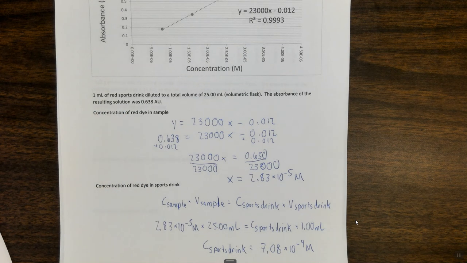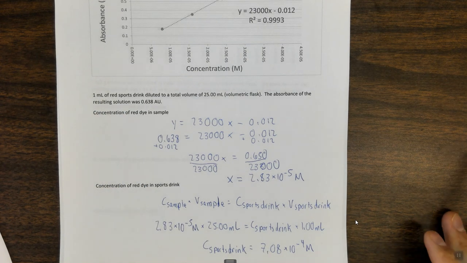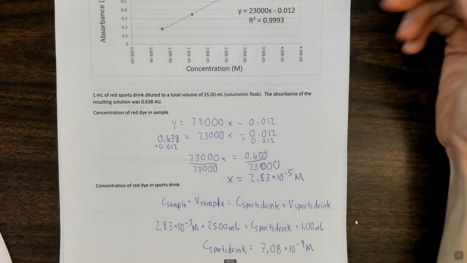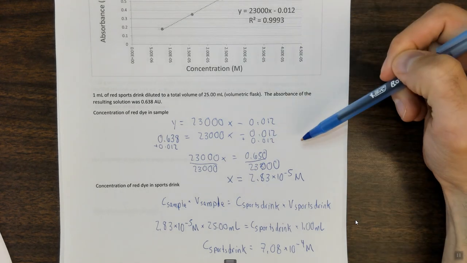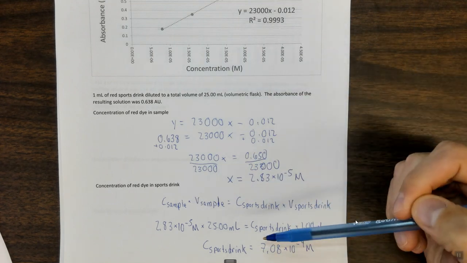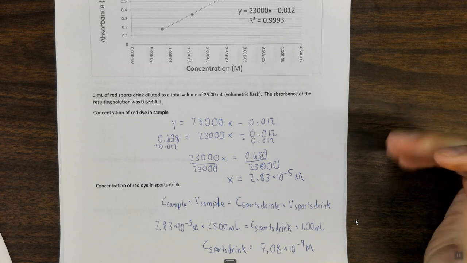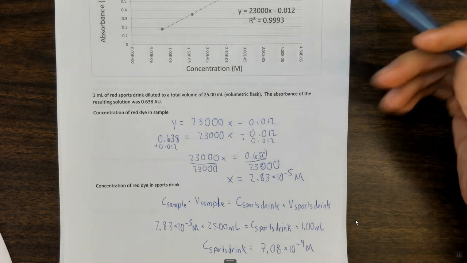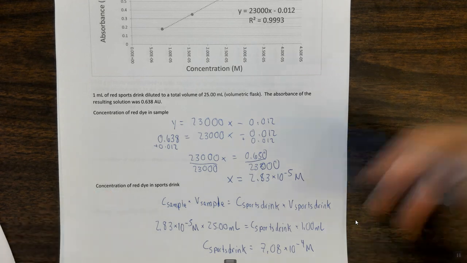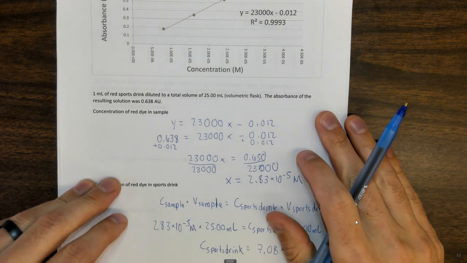1 in 25 may not work for you. You might have to do 1 in 10. You might have to do 1 in 50. You may have to do it twice, right? You might have to dilute it 1 in 25, and then it's still way off the calibration curve, and you have to dilute it 1 in 25 again. So you have to do this math twice. This is not exactly what you're going to do. It's not meant to be exactly what you're going to do. It's just meant to give you an idea of how this experiment is going.